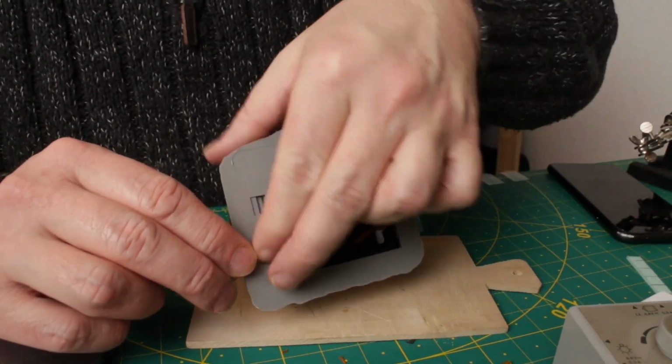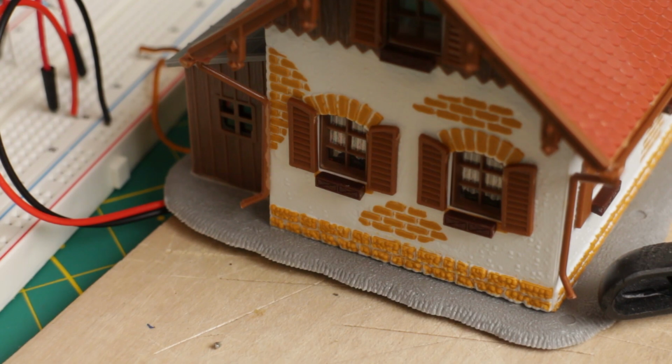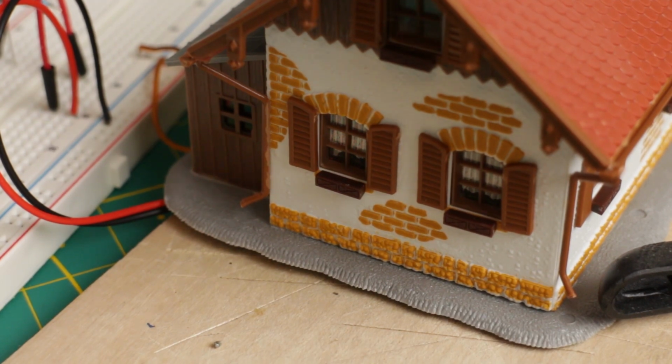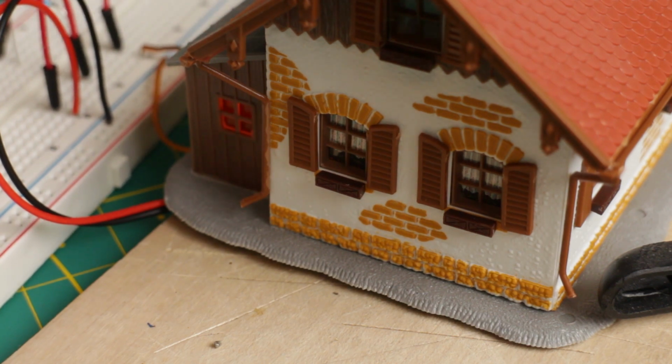So for testing I fixed the LEDs with adhesive tape to the rooms one by one, and now we will switch on the light in the living room and in the small shed. At first we light up the shed. Let's imagine it is lit by a small petrol lamp. And then we switch on the light in the living room.